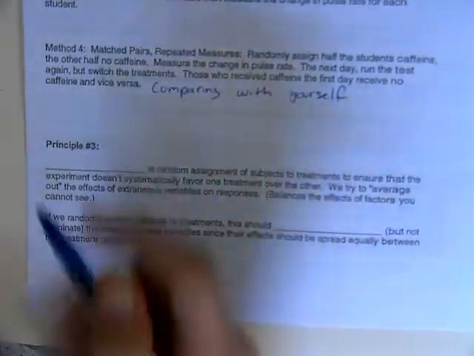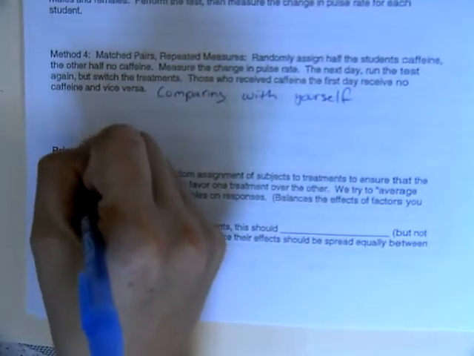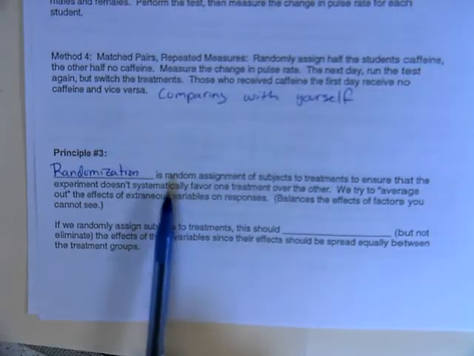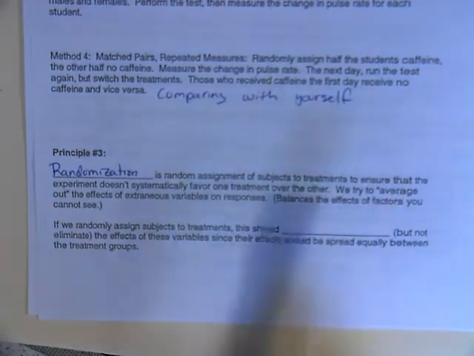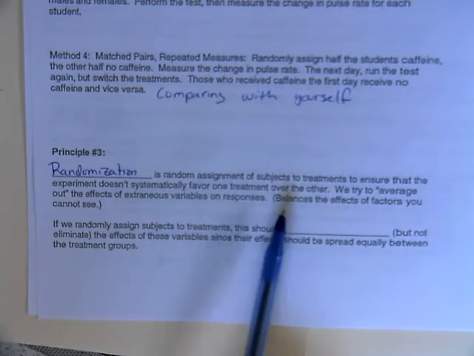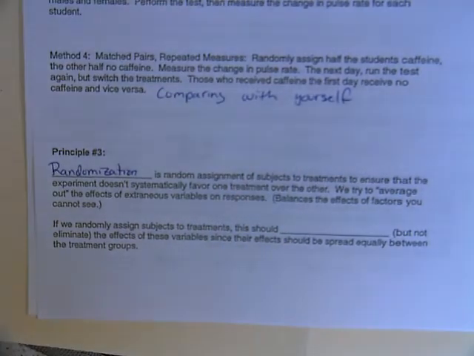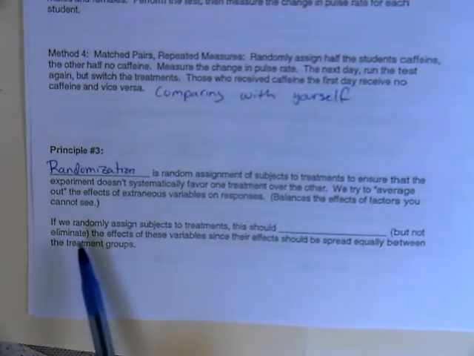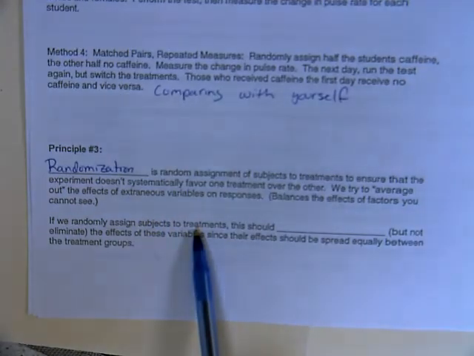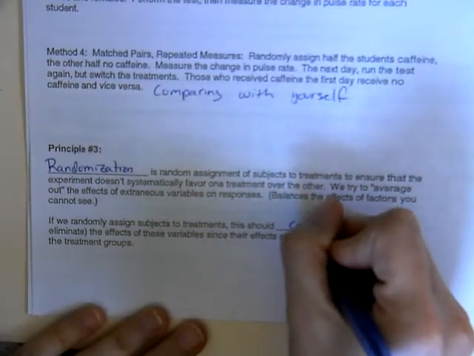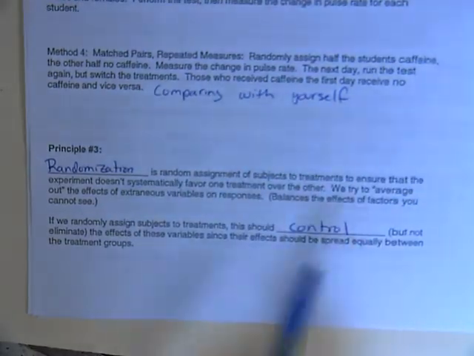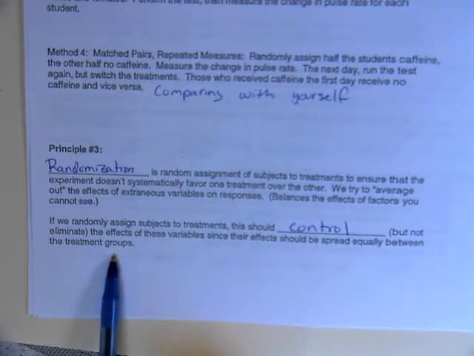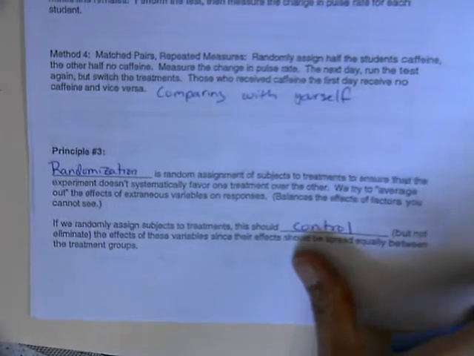So the third principle is randomization. I've sort of been talking about it a lot as we've been going through this. It's the random assignment of subjects to treatments to ensure that the experiment doesn't systematically favor one treatment over the other. Basically what we try to do is average out the effects of the extraneous variables on the responses. So if we randomly assign subjects to treatments, this should control but not eliminate the effects of these variables, since their effects should be spread equally between the two treatment groups. So we always want random assignment.